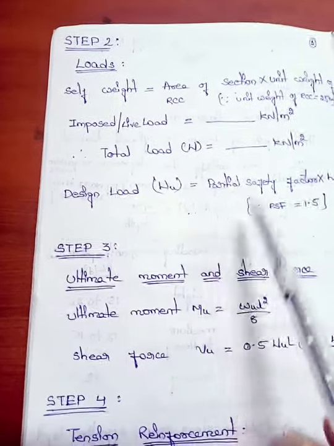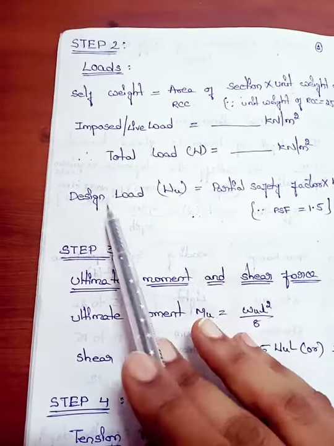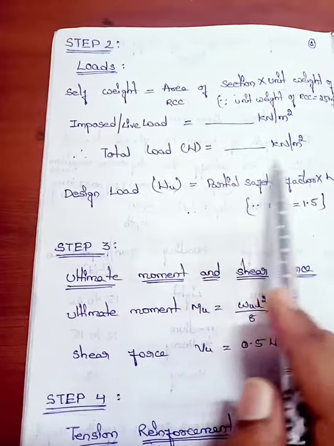Then after getting the load, you need to calculate the design load. This is the working load only, the actual load.